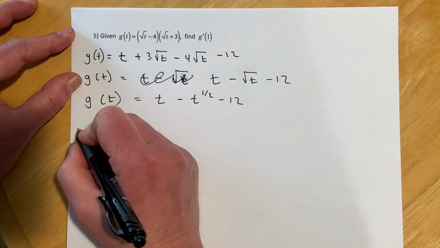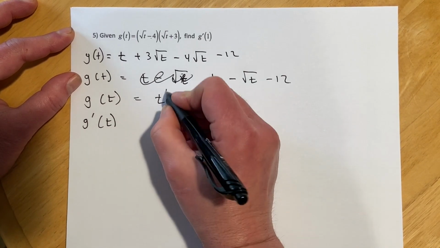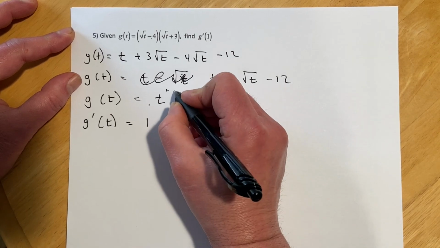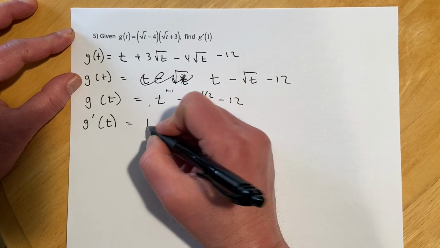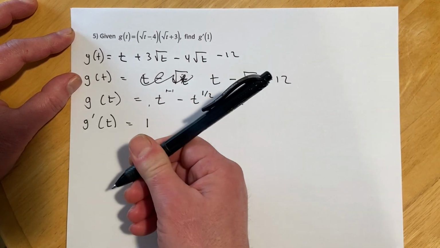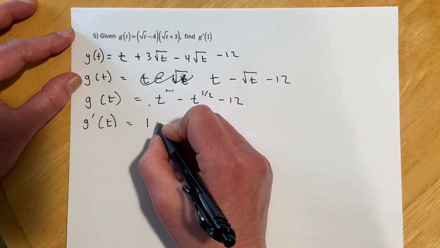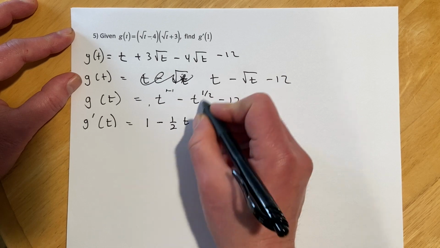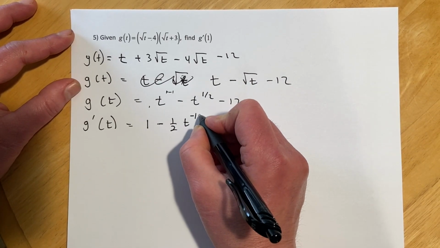And now we'll find our g of t, or g prime of t. So that's a 1. So 1 times 1 would be 1, and then take away 1 off the exponent, and you get t to the 0. So this is just a 1, which makes sense, because what's the slope of that line? 1. It would just be the invisible 1 in front. Here we'll go minus 1/2, and then t, and 1/2 minus 1 would make negative 1/2.